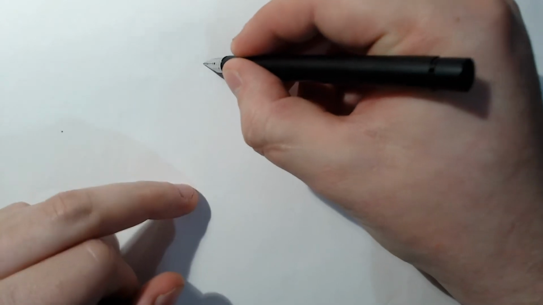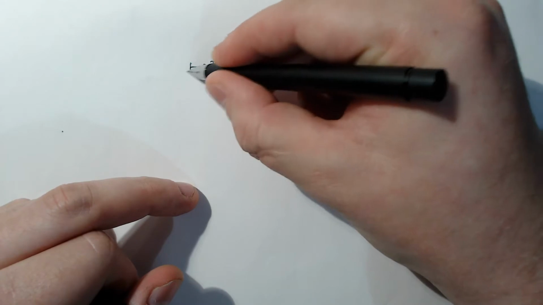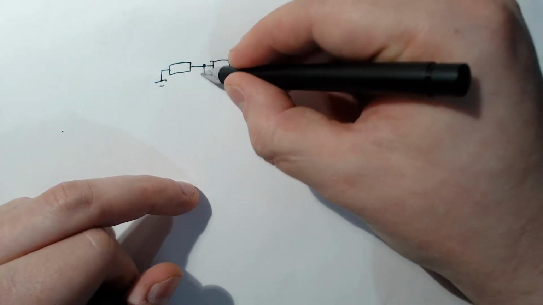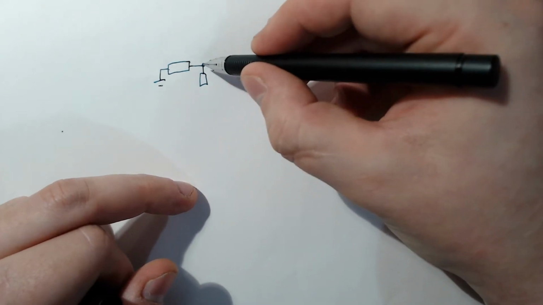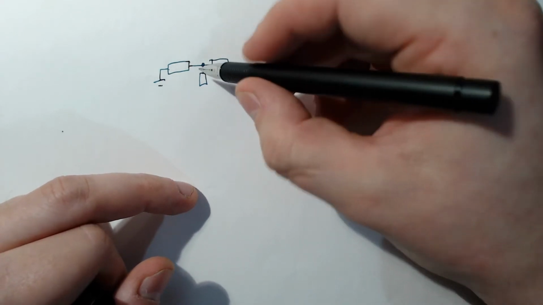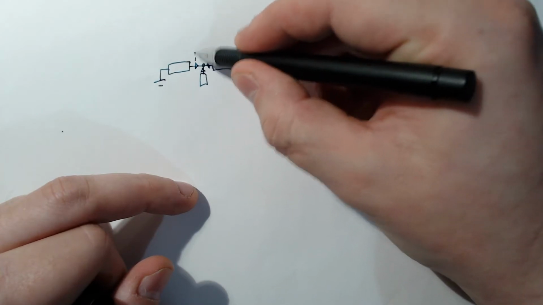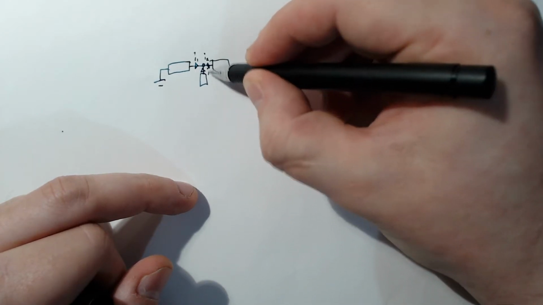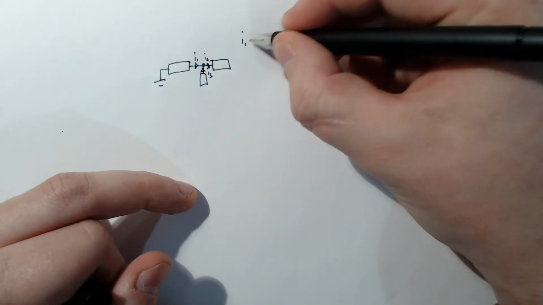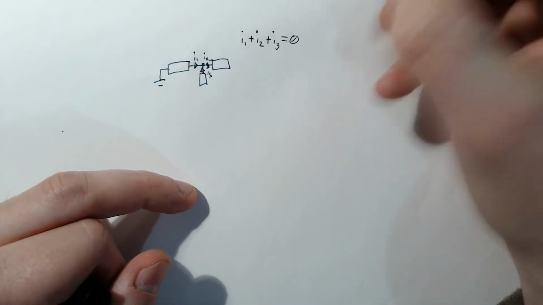Now, take a node like that with some resistors, maybe other circuit elements coming off of it, another resistor there, and so this has got a node with three connections. Now, Kirchhoff's current law says that all currents flowing into a node, like these three, must sum to 0. So that's I1, I2 and I3. I1 plus I2 plus I3 must equal 0.